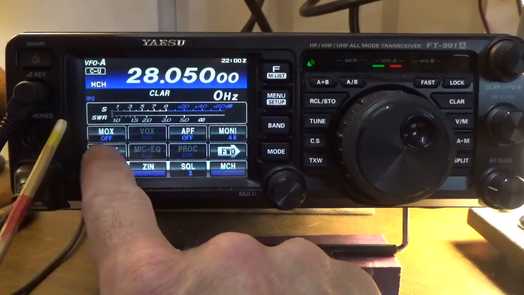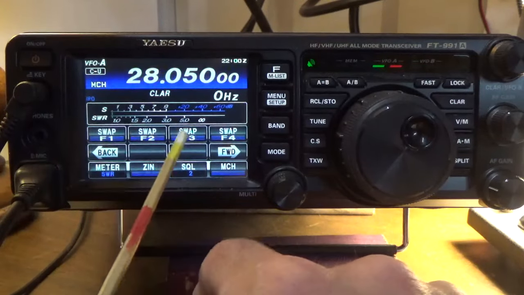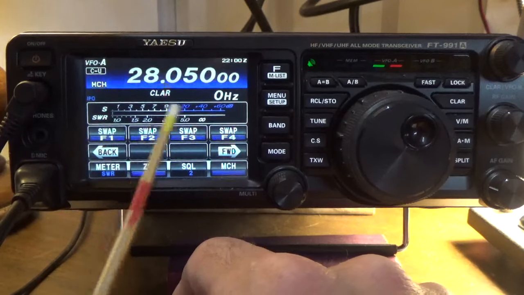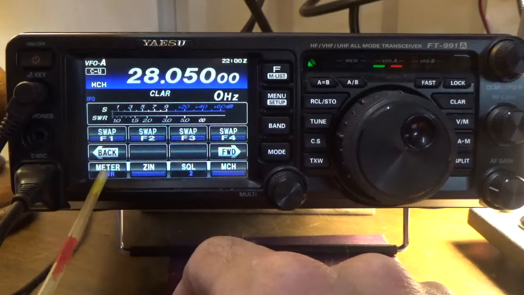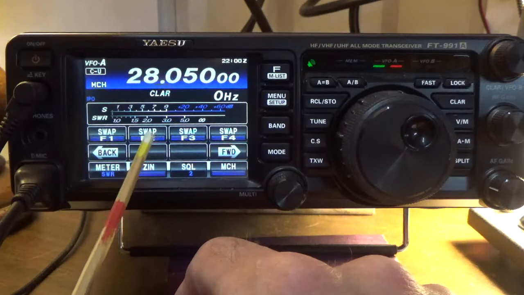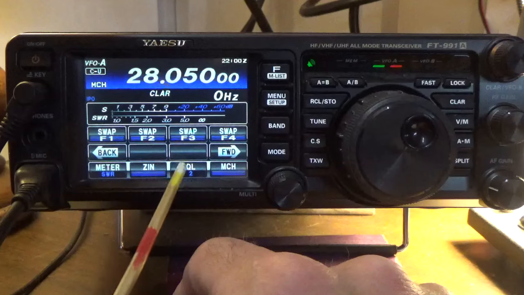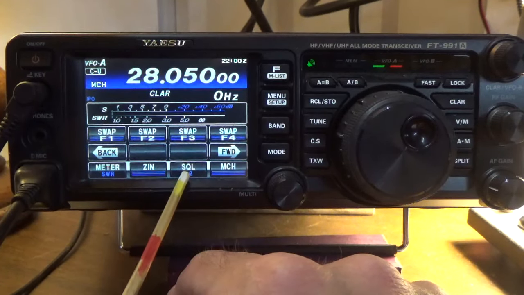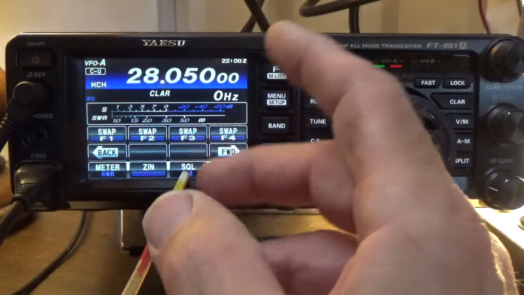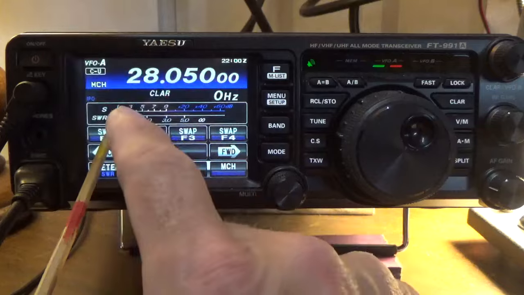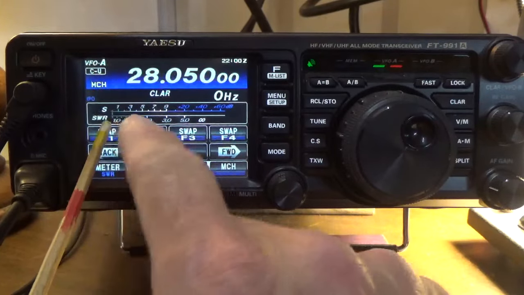We'll go back here to our swap. Now remember, these align with this. If I press this here, this is going to start flashing. If I press this here, this is going to start flashing. If I press this one, this is going to start flashing. So I'm going to remove the squelch. Since I don't really need squelch in CW, I'm going to put the spot function, which means when you press it, it will send a tone.